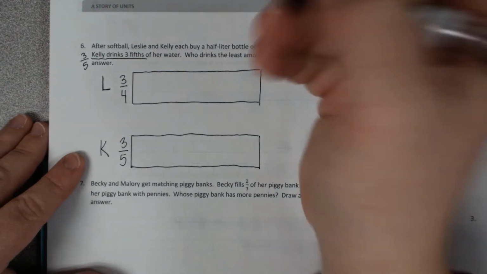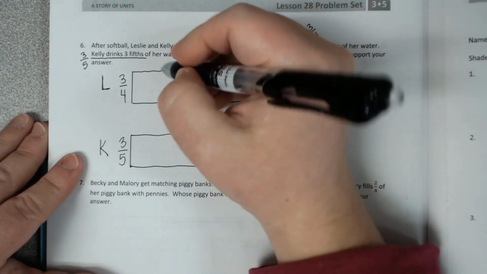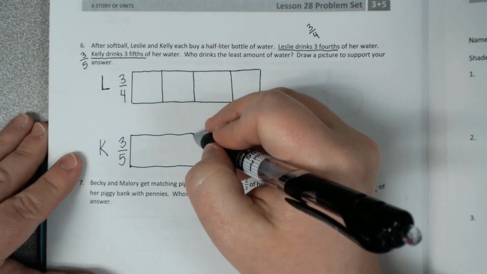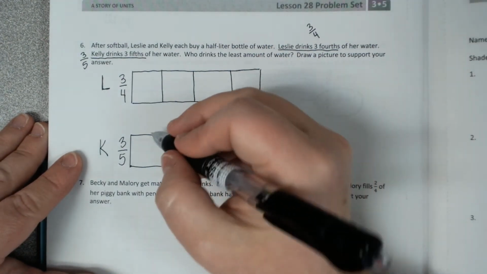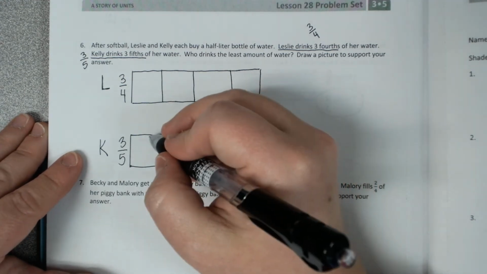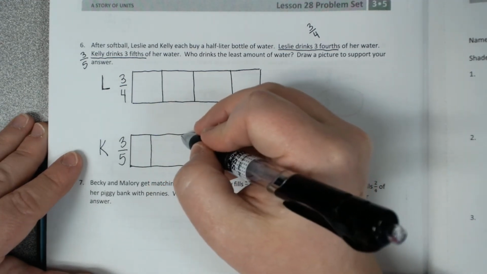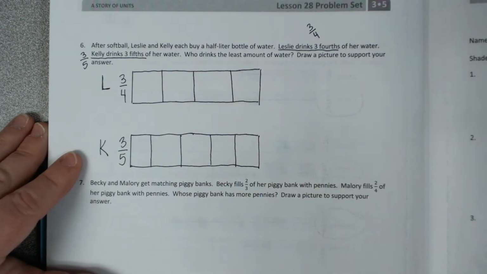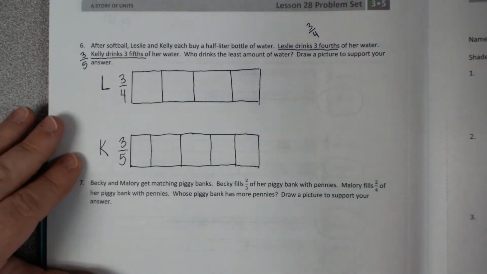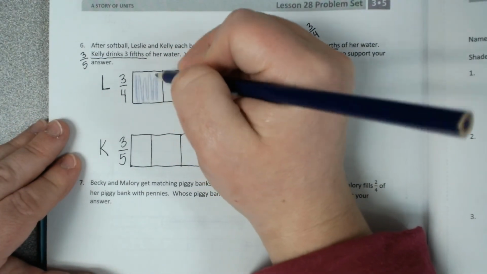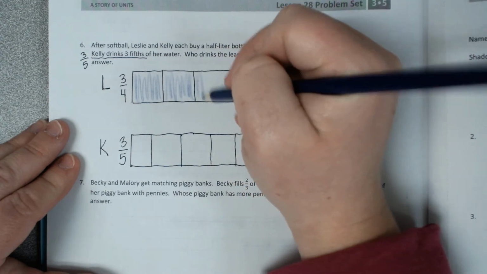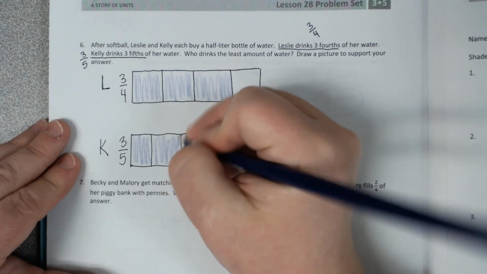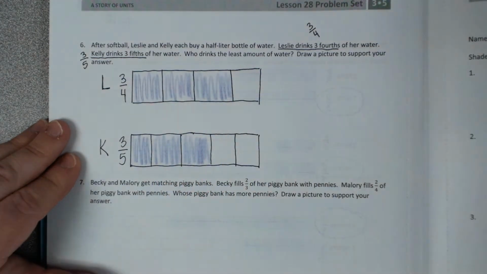Okay, so I'm going to break these up into equivalent parts. So there's fourths. Let's see. 2, 3, 4. So I've got this. Okay, so there's 1, 2, 3 to represent Leslie, and 1, 2, 3 to represent Kelly.